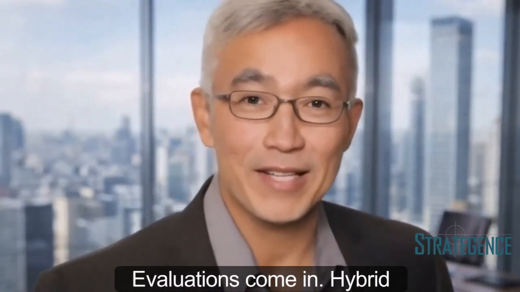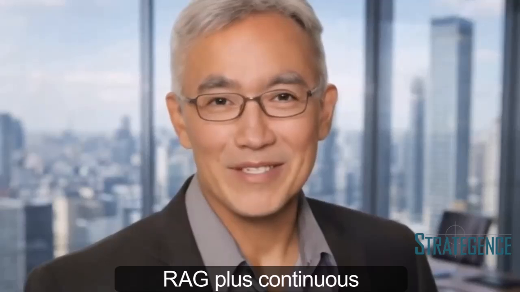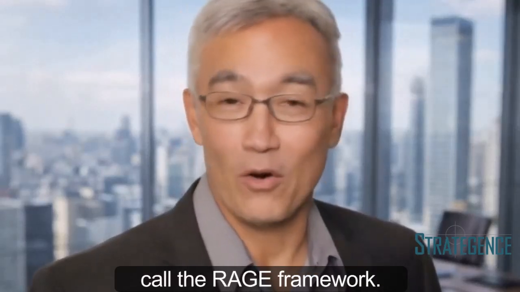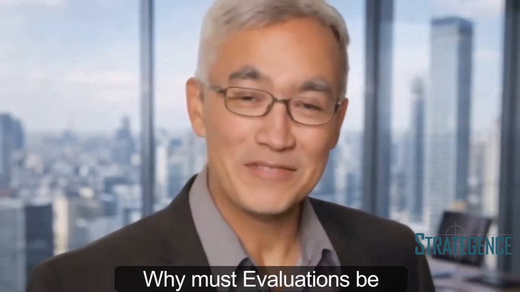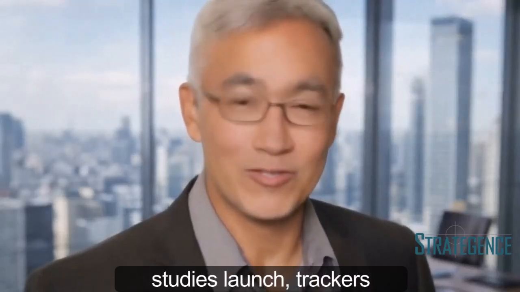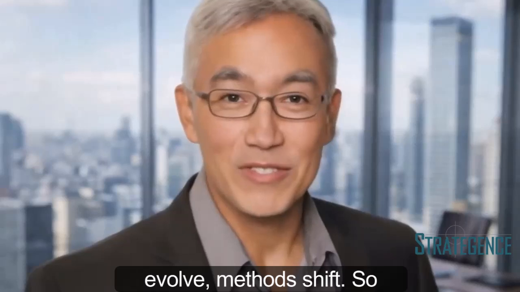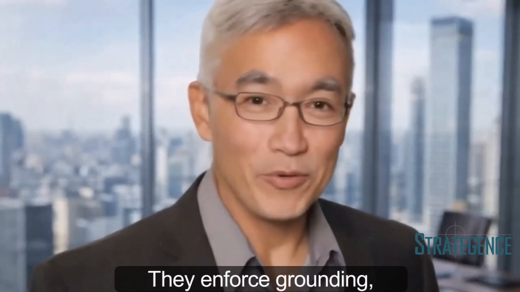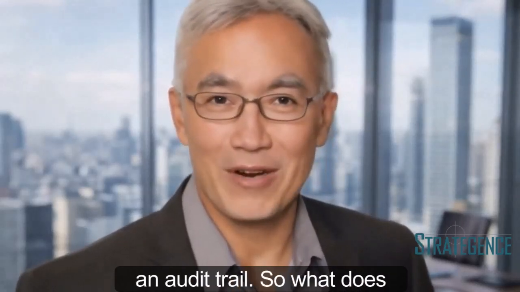That's where continuous evaluations come in. Hybrid RAG plus continuous evaluations form what we call the RAGE framework. Why must evaluations be continuous? Because research changes, new studies launch, trackers evolve, methods shift, so evaluations prevent drift. They enforce grounding, catch errors early, and create an audit trail.